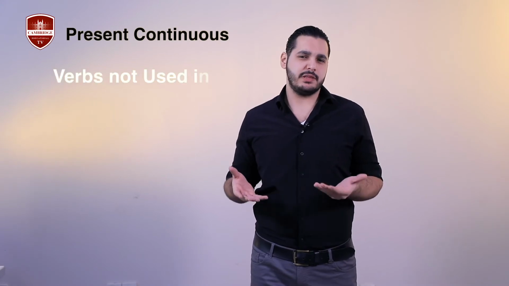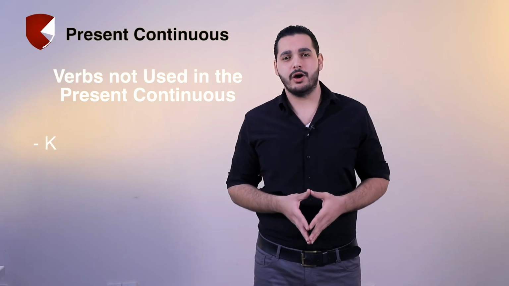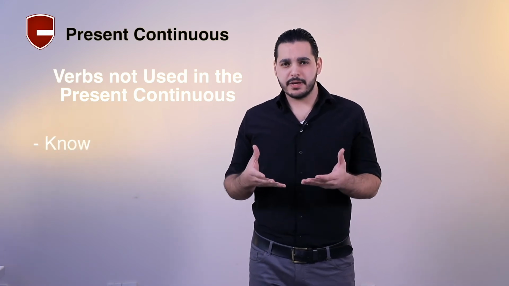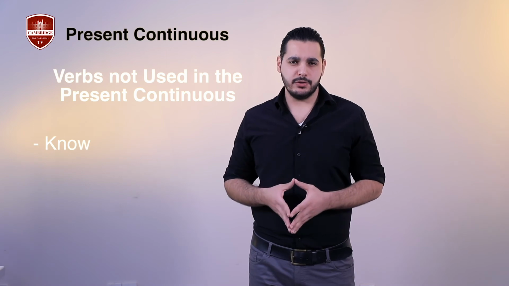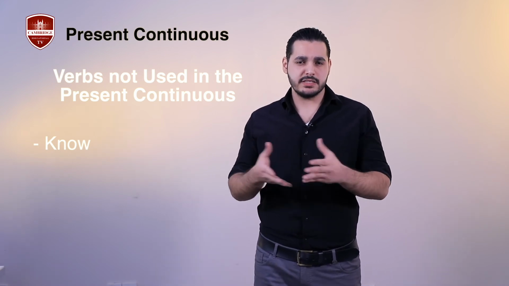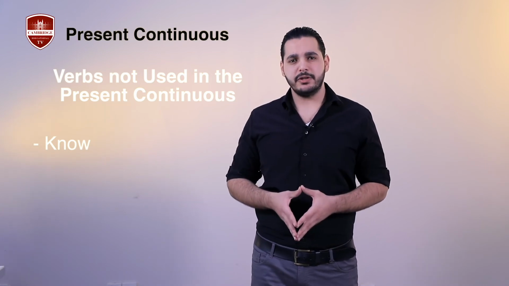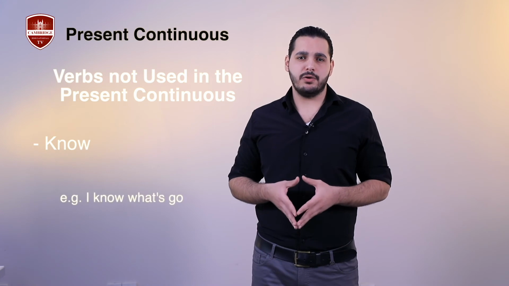Now the last thing you need to know about the present continuous tense for today's episode is that there are some verbs in English that we don't normally use in the present continuous tense. An example can be the verb know. This verb is normally not used in the present continuous tense. So let's have an example and see how to use it. The example is, I know what's going on.